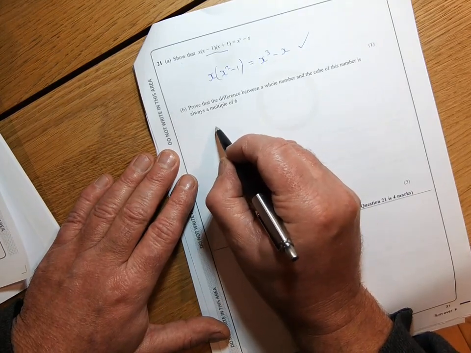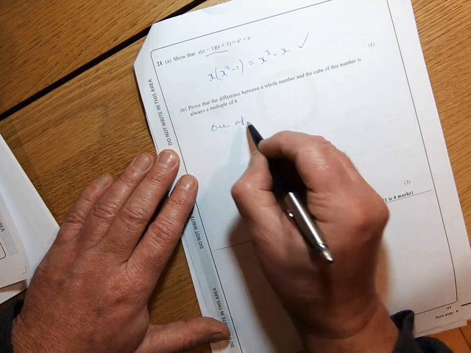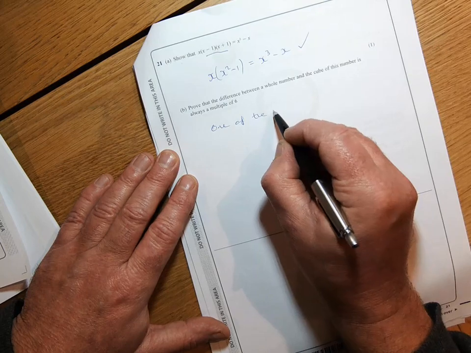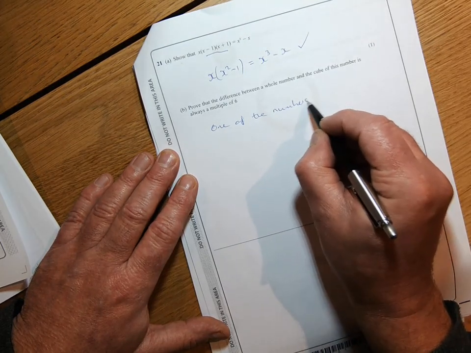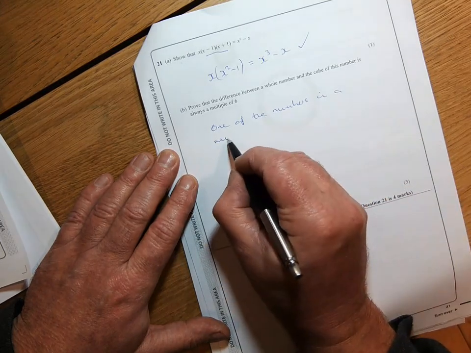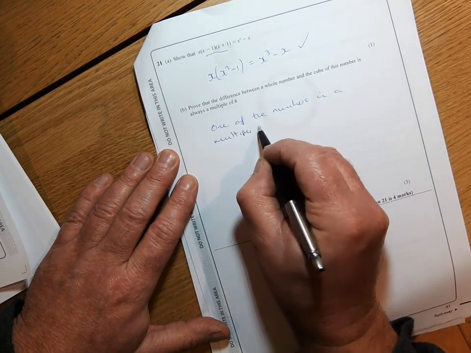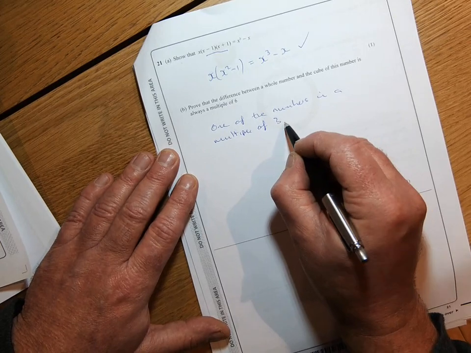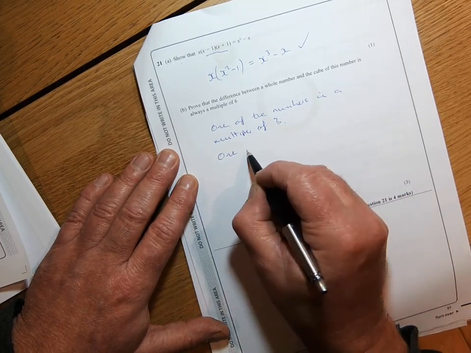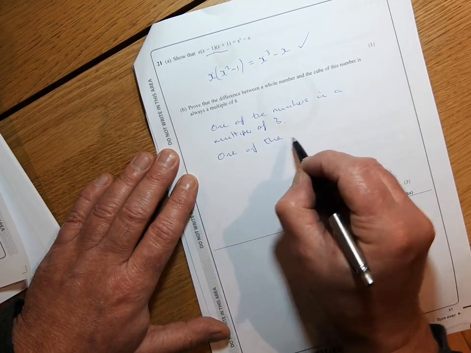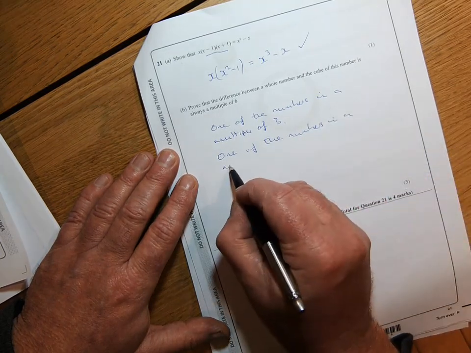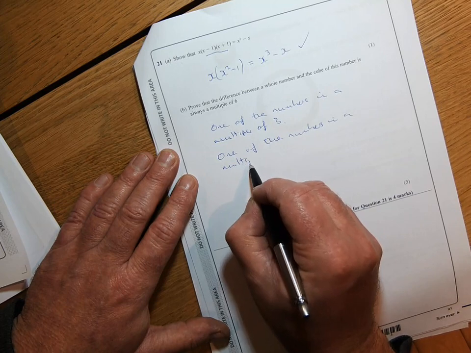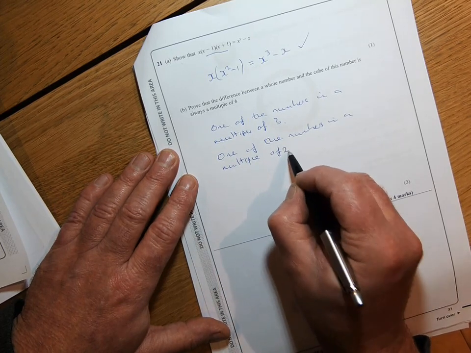So one of the numbers is a multiple of 3. One of the numbers is a multiple of 2.